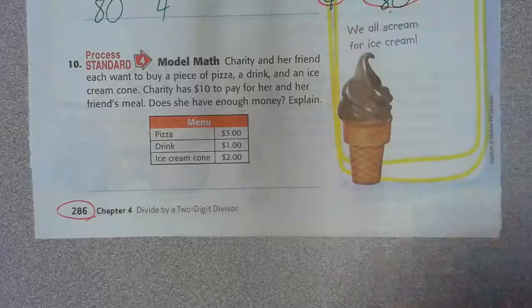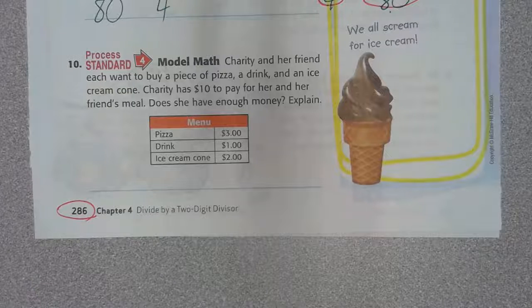Pretend like this is you. You and Asher Owens want to buy a piece of pizza, a drink, and an ice cream cone each. First, we have to actually have money. You got to have money. That's the first step, obviously. $20. Ray, now what?